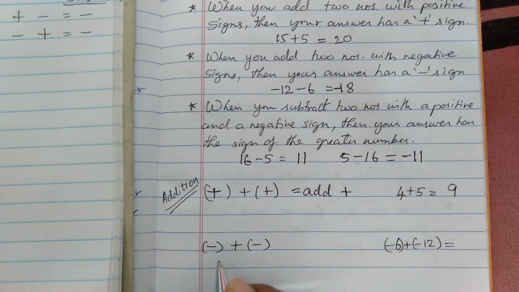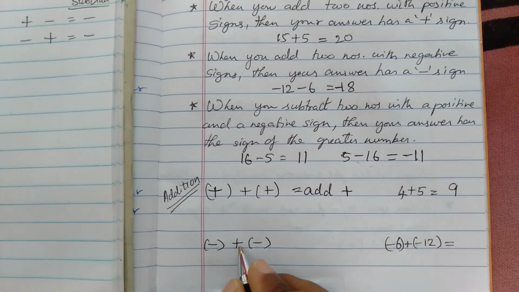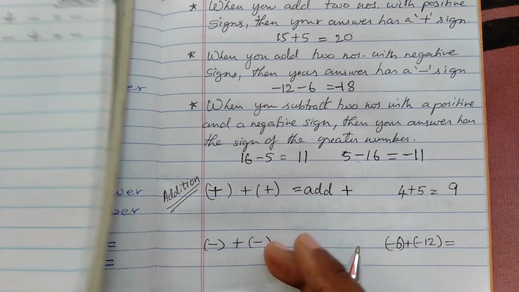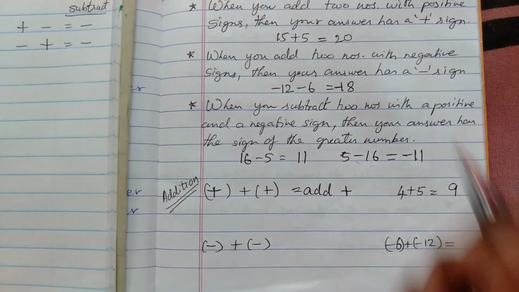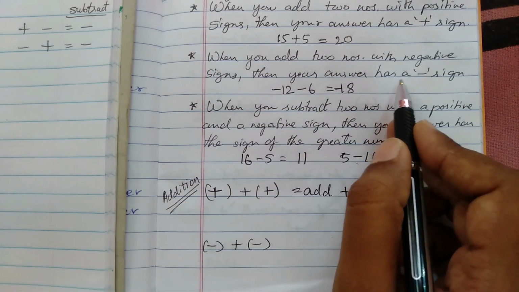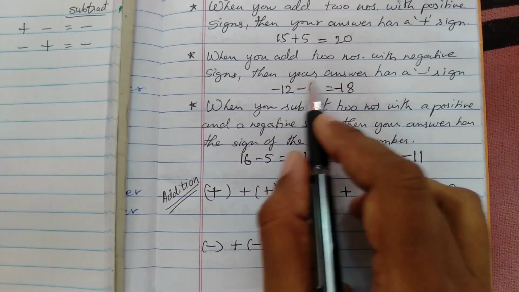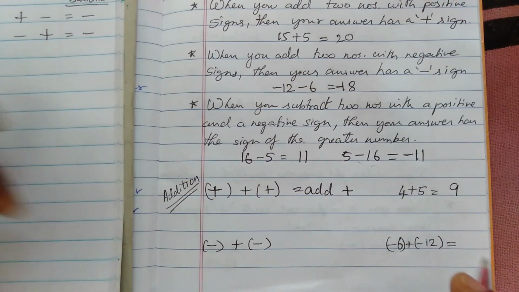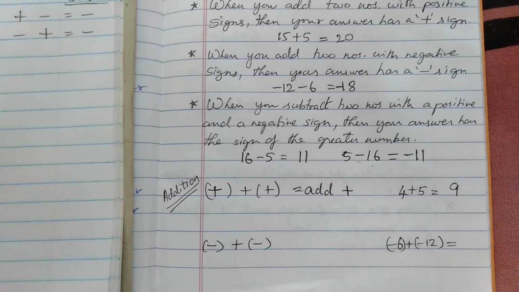Now when you have a negative number plus a negative number, as I said here, when you add two numbers with negative signs, then the answer has a negative sign. Now see what will happen. Now here I will tell you a small trick. However complicated the sum may be, you can follow this trick.